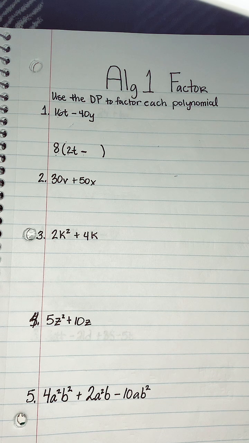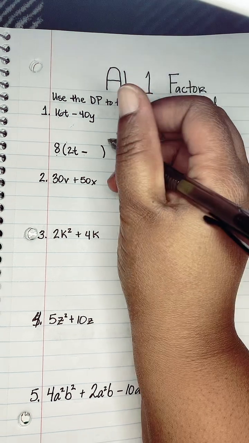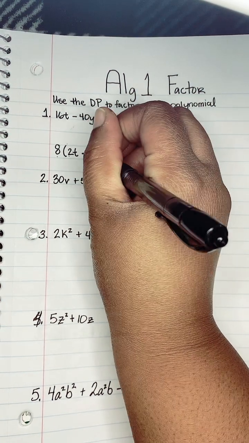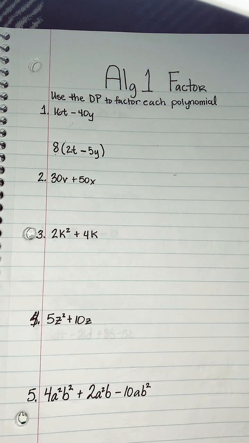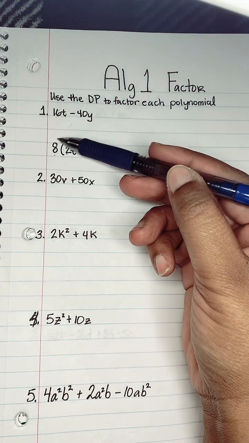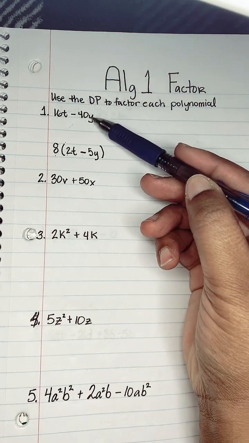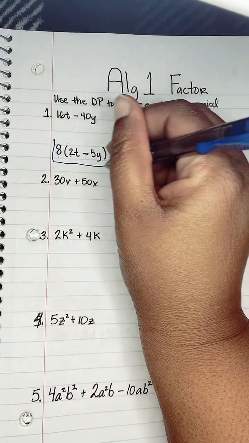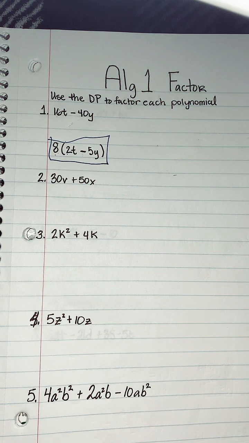5y. Perfect. Yes. So it is 5y. And remember, whenever you factor, you should be able to distribute it back in to get back to your original answer to know if you did it right. And that would be our answer.